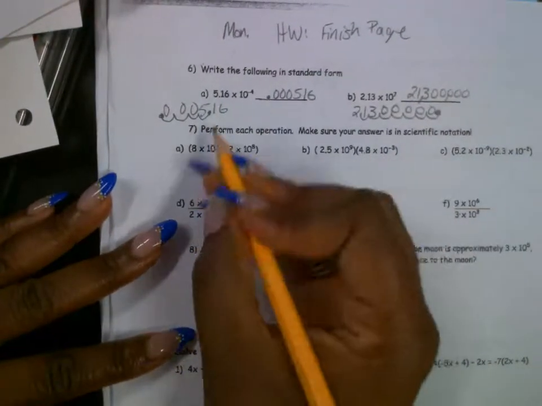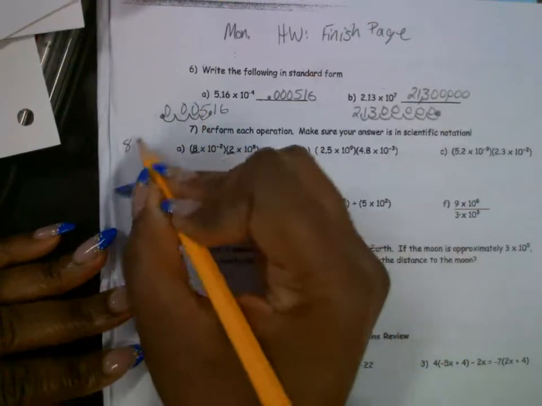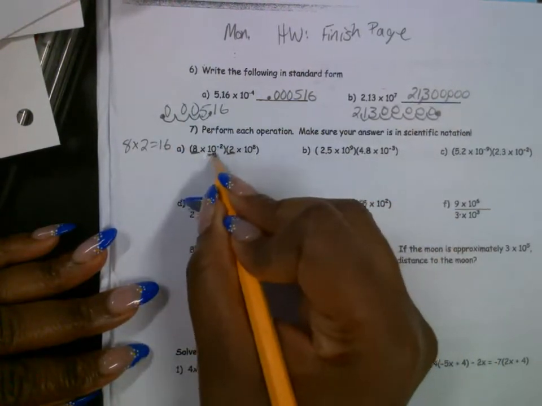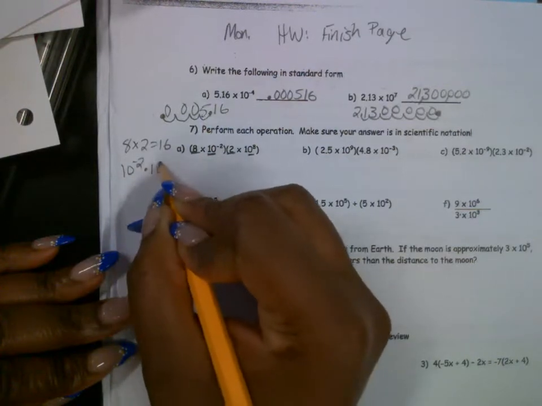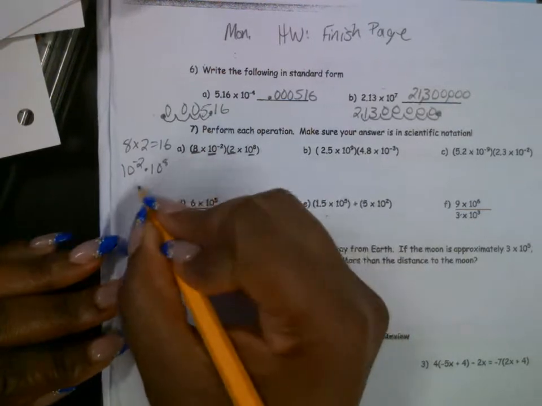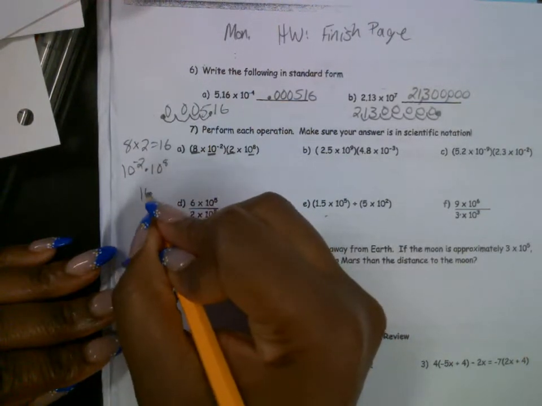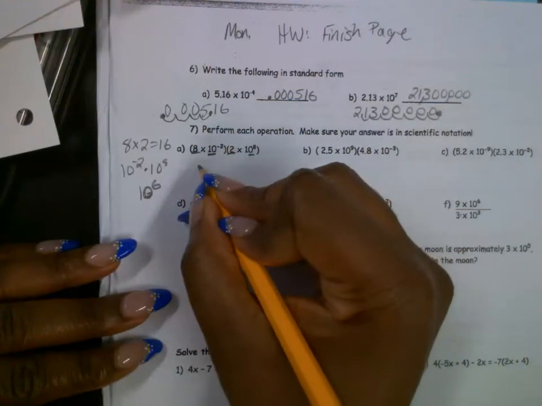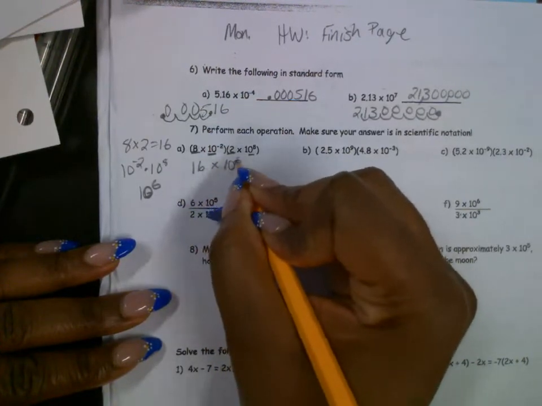We're going to multiply the numbers together. We're multiplying numbers that are in scientific notation. 8 times 2 is 16. Then we multiply these together. That's 10 to the negative 2 times 10 to the 8th. When you are multiplying exponents and the bases are alike, you add the exponents. So that's going to be negative 2 plus 8, which is, I'm sorry, 6. My bad. So this is going to be 16 times 10 to the 6.